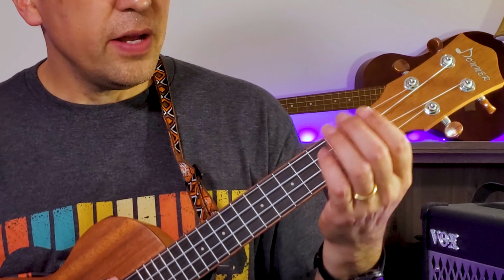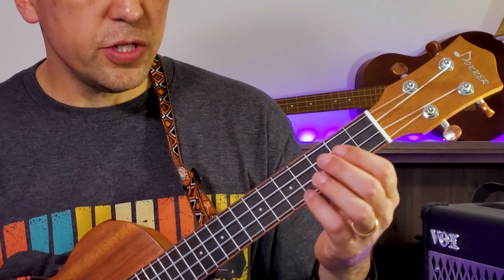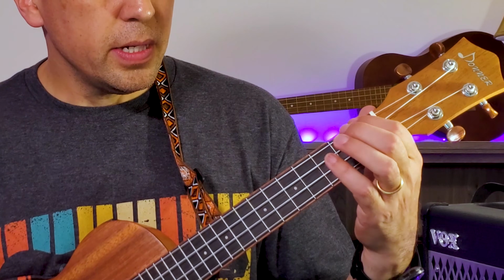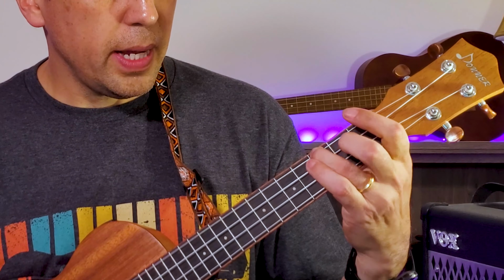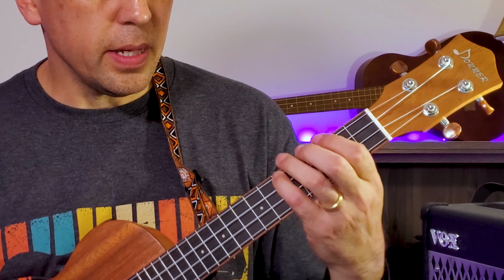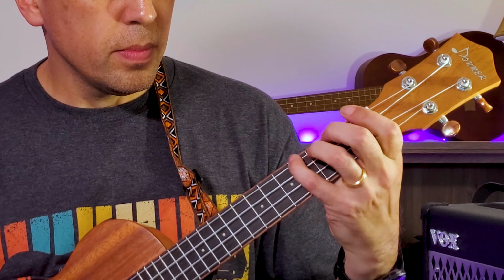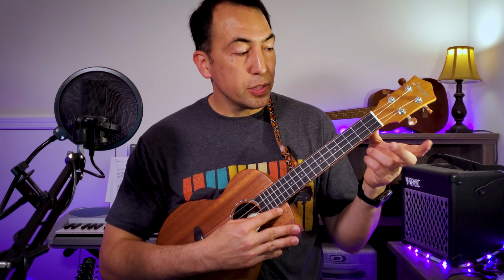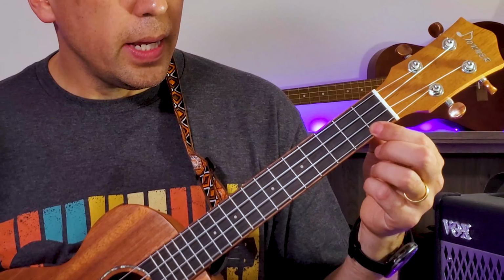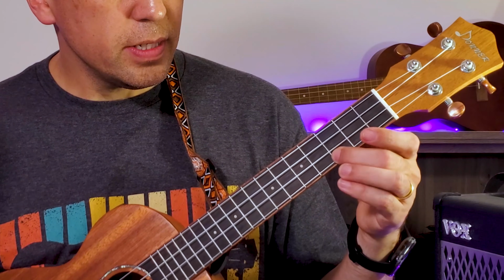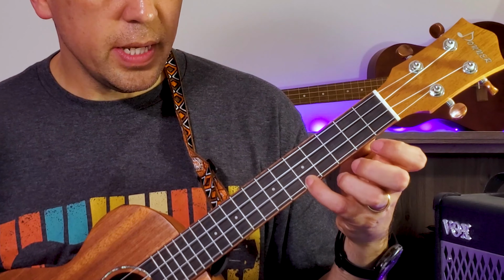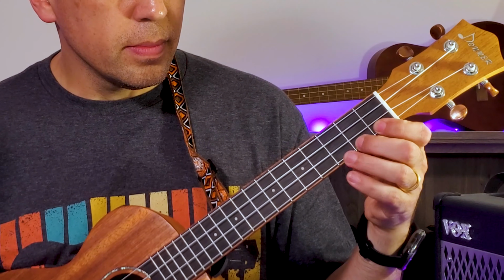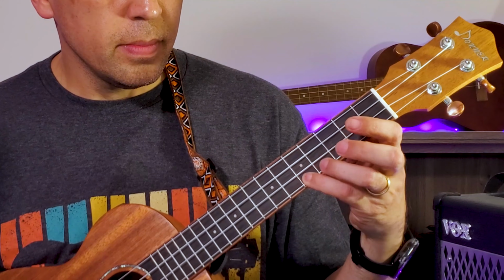Those you can hear. Now if I play single notes along the G string, like G, G sharp, A sharp, B, C, you should be able to hear all of those notes clearly. Now what if I play notes along the A string? So we have open A, A sharp, B, C, C sharp, D. Right? You should be able to hear all those notes clearly.